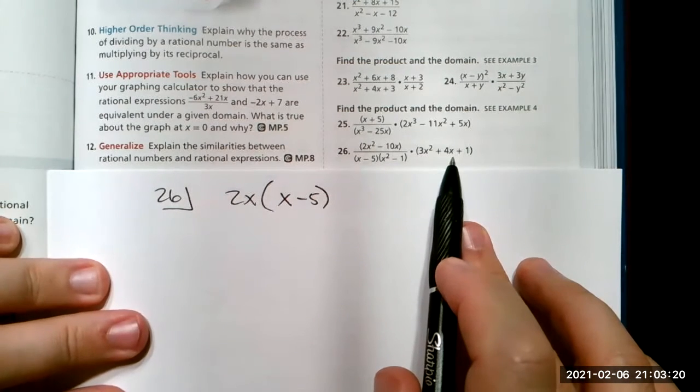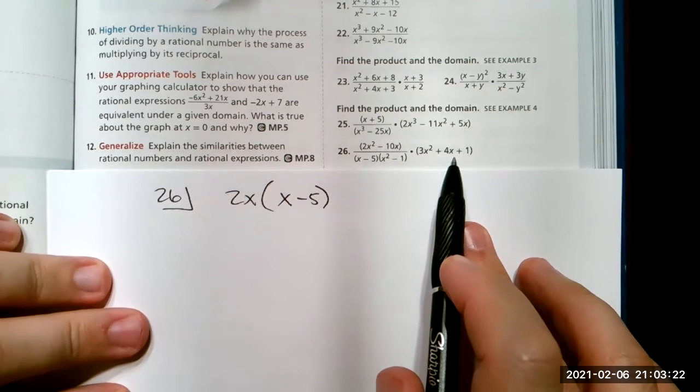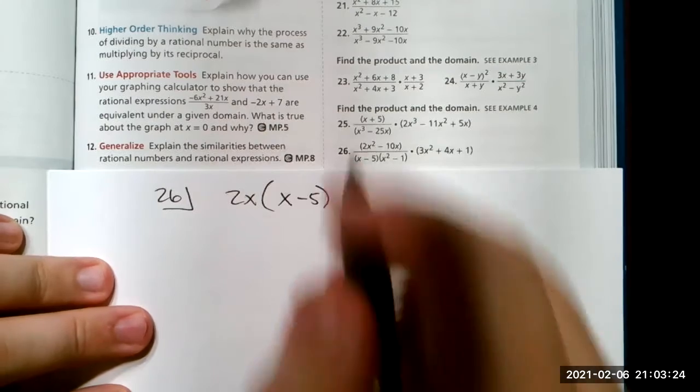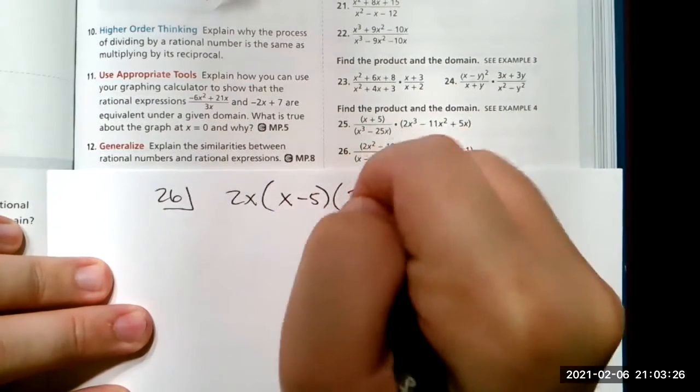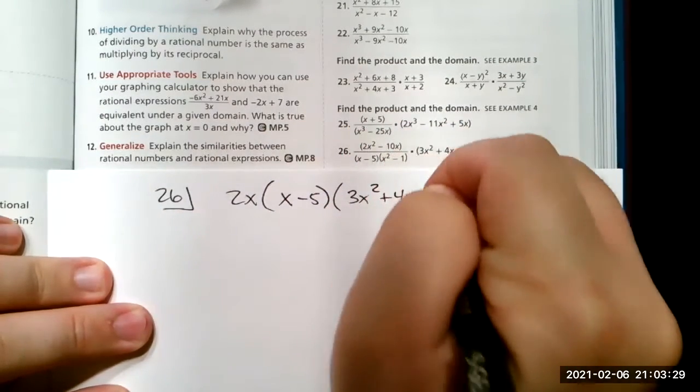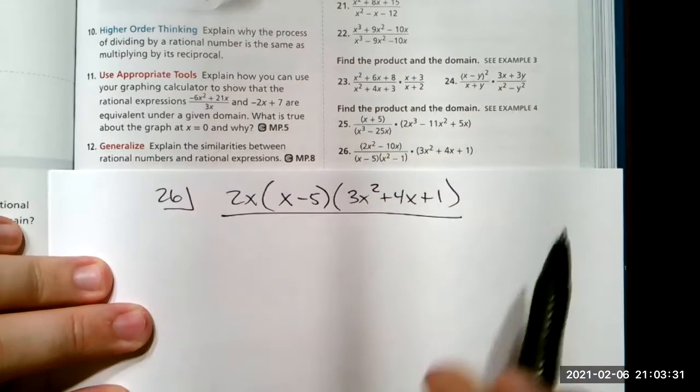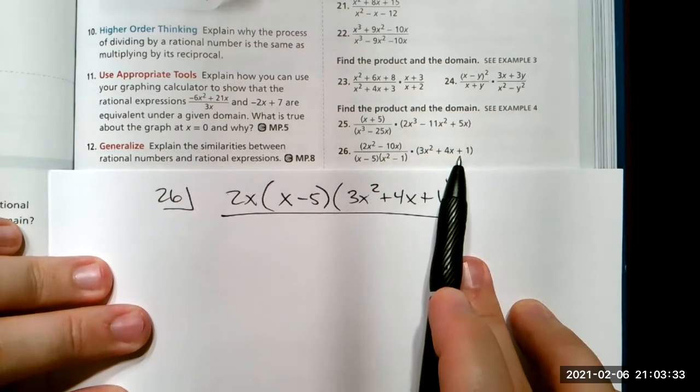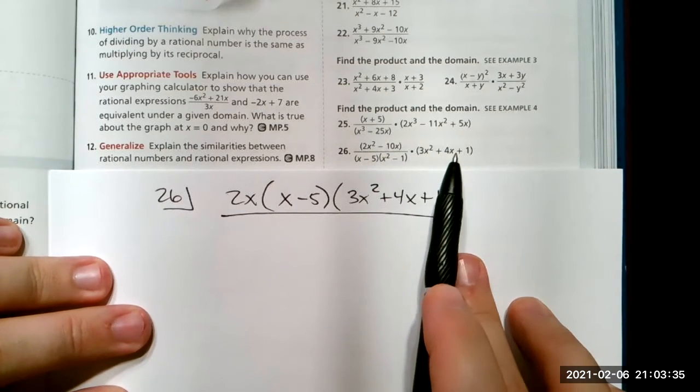So I can take this second fraction, this second polynomial, and remember I can just tag that on at the top. So 3x squared plus 4x plus 1, because that's the same thing as 3x squared plus 4x plus 1 over 1, right? Technically, that's my numerator.